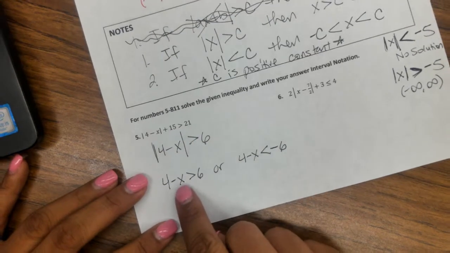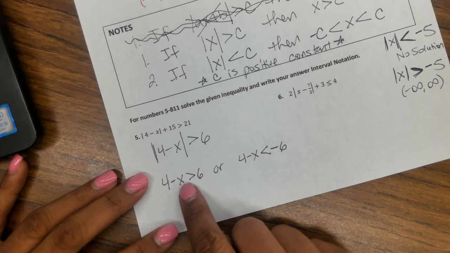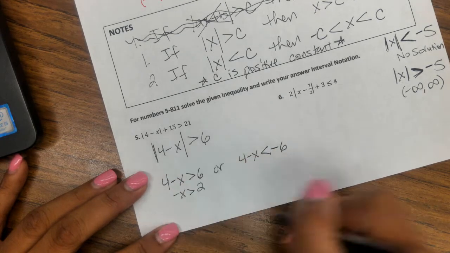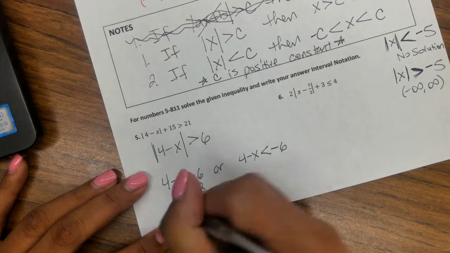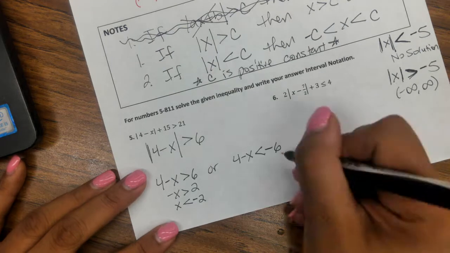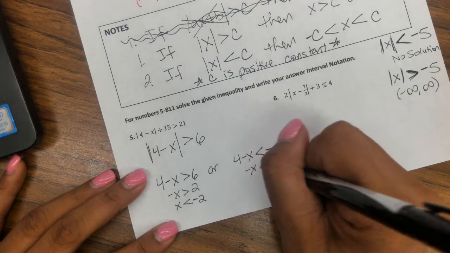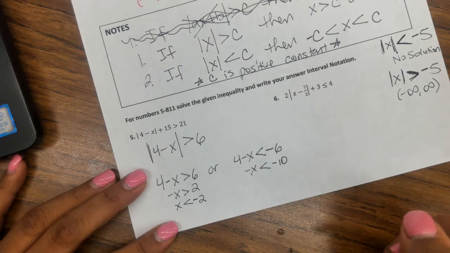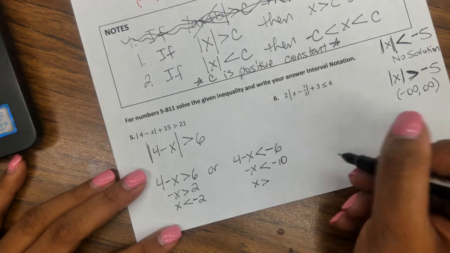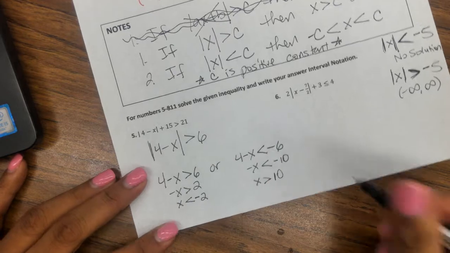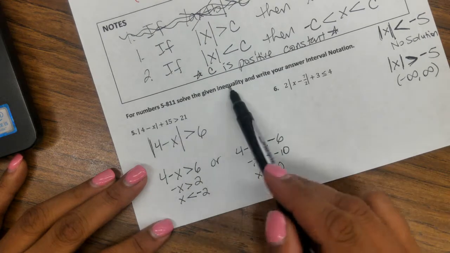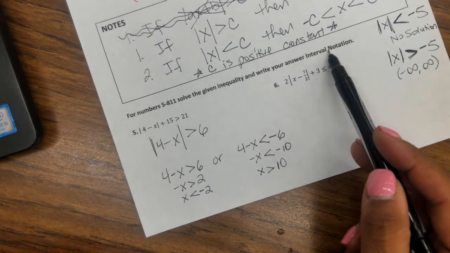Careful when you divide by a negative 1. We're going to subtract 4, and I get 2. Divide both sides by a negative means you flip the sign, and I get negative 2. Here, same thing, let's subtract 4, and I get negative 10. And then when I divide both sides by a negative 1, I flip the sign, and I get my answer to be positive 10. I'm hoping I'm doing this right. It's minus 4, cool.